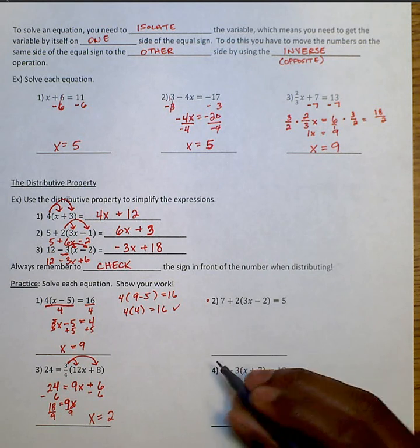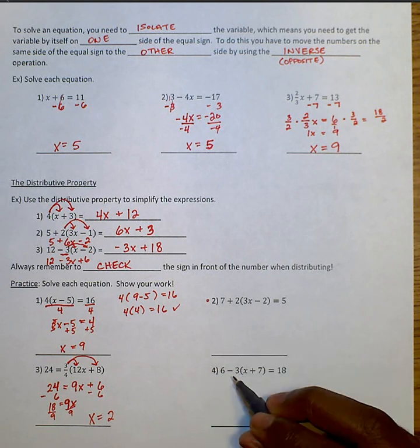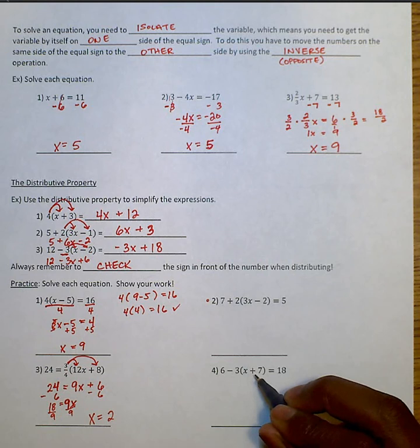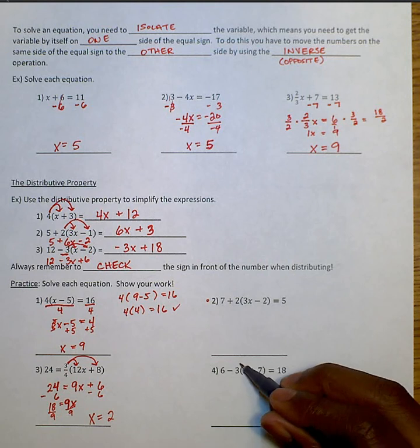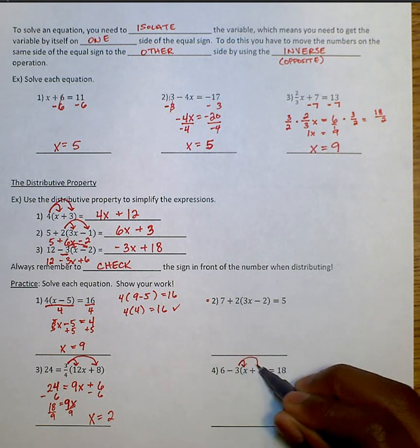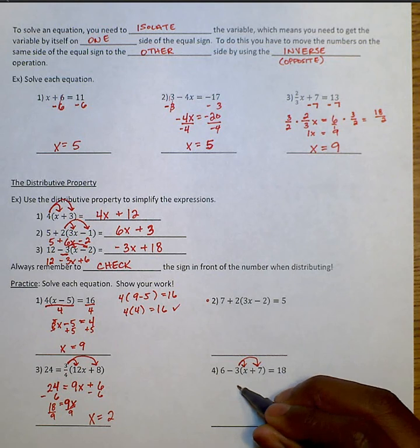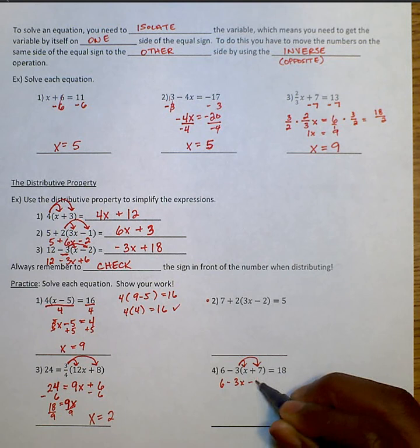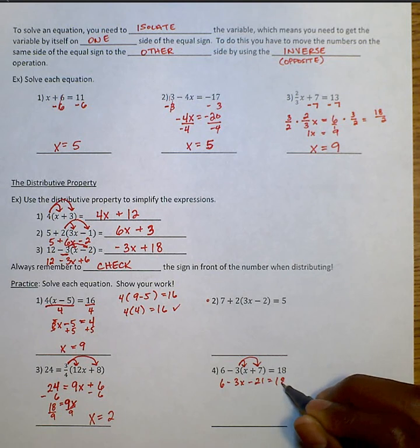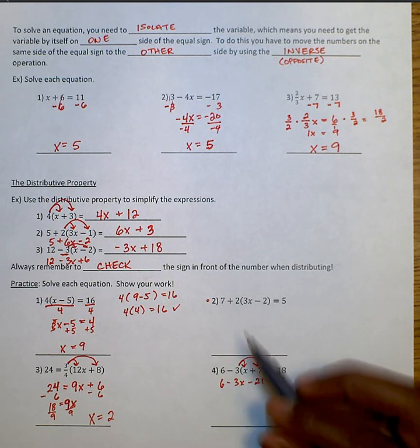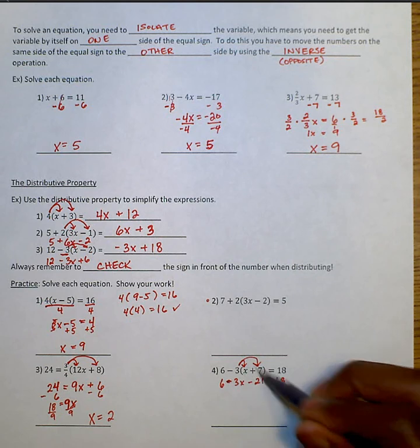Alright, what I'm going to do is look at this problem, and at the beginning of the problem, just use my order of operations to simplify this. I want to distribute negative 3 to both terms here. So I have 6 minus 3x minus 21 equals 18. I got that because remember this is negative 3 that I'm distributing to both of these.